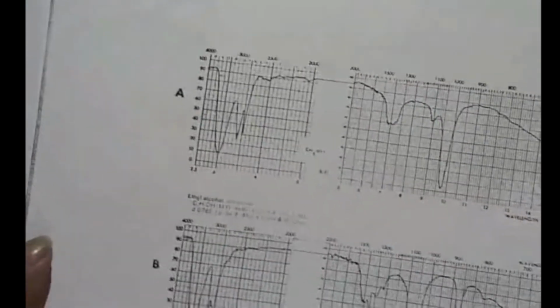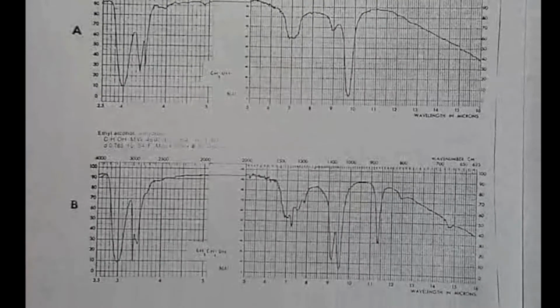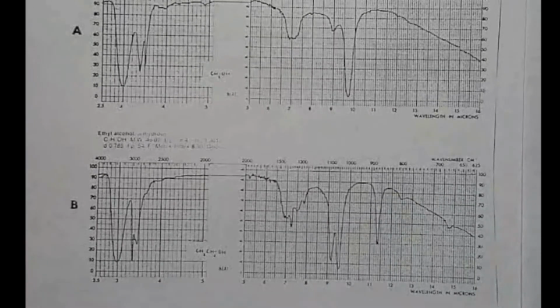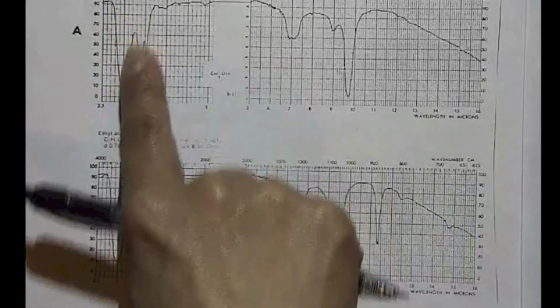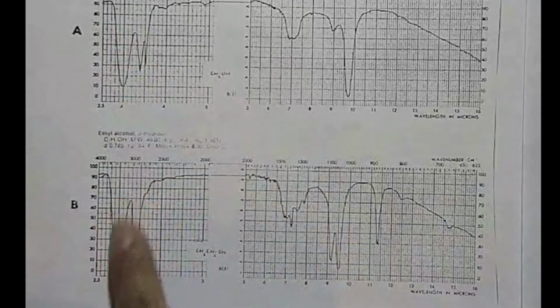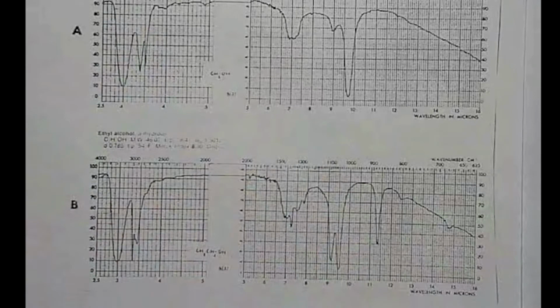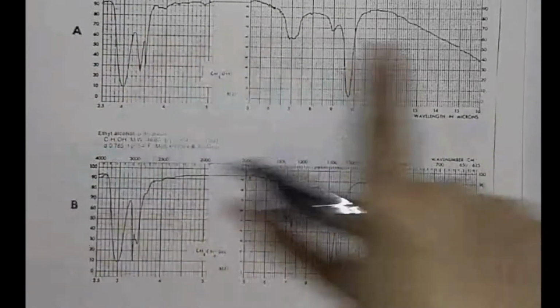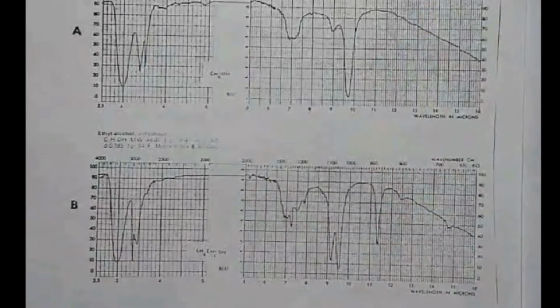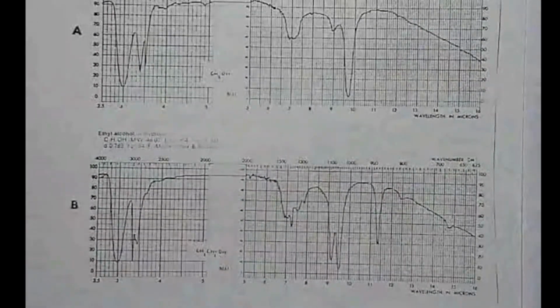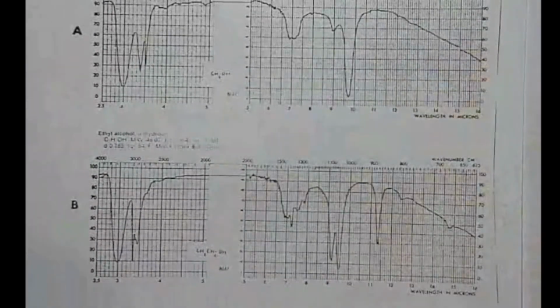Let's see. So I have here IR spectra of two compounds, and notice that the OH stretch here, which is present in both liquids, and then the rest are different peaks, and you could tell that they are different compounds because the IR is different, especially in the fingerprint region.